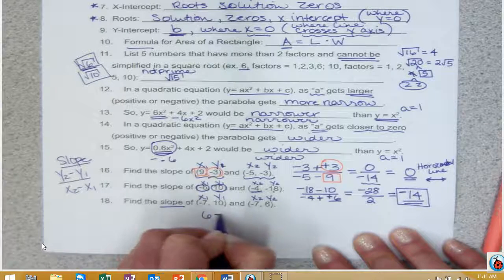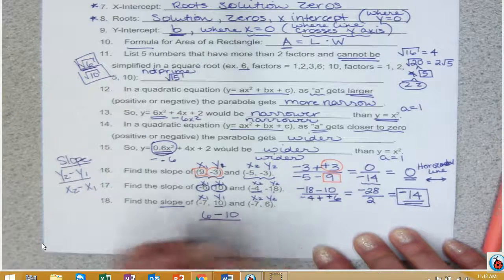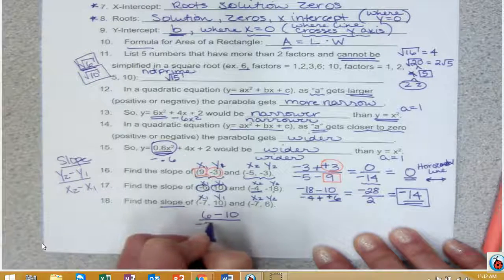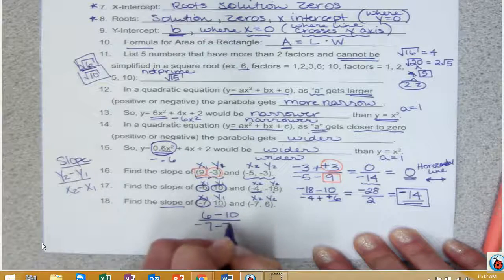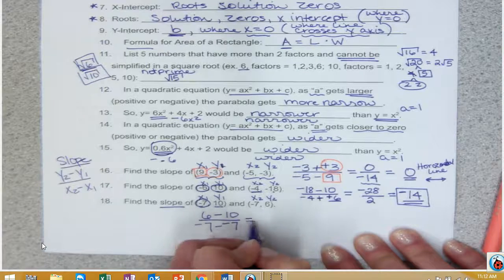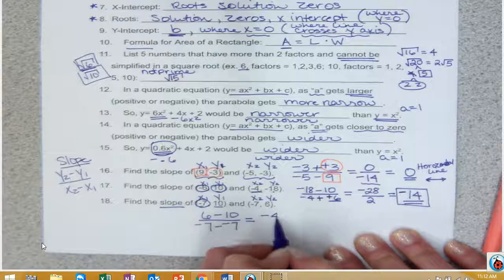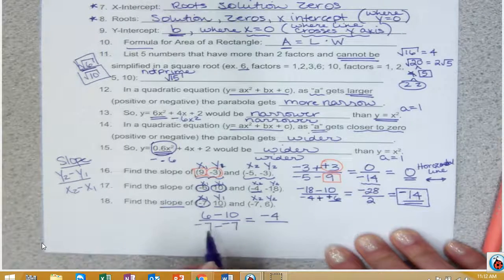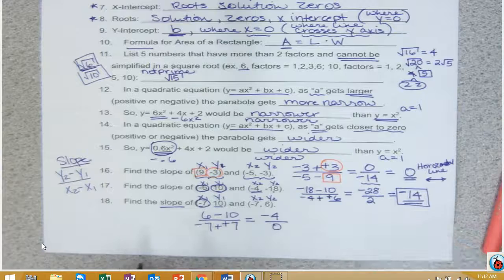So you go 6 minus positive 10 divided by negative 7 minus negative 7. Anyway, 6 minus 10 is minus 4. Negative 7 minus negative 7. You are going to add that together, and I'm going to get 0.